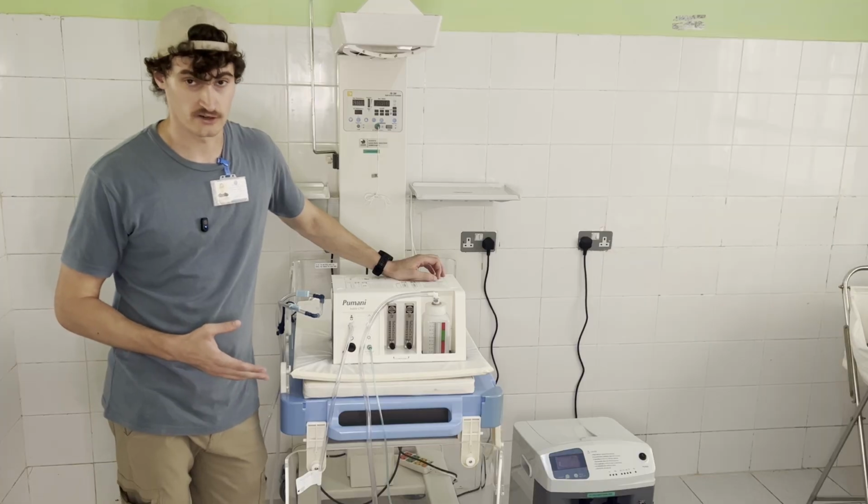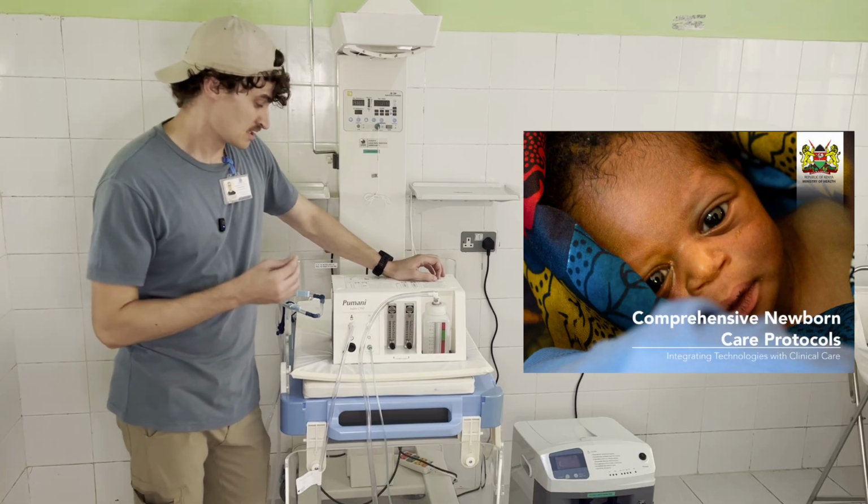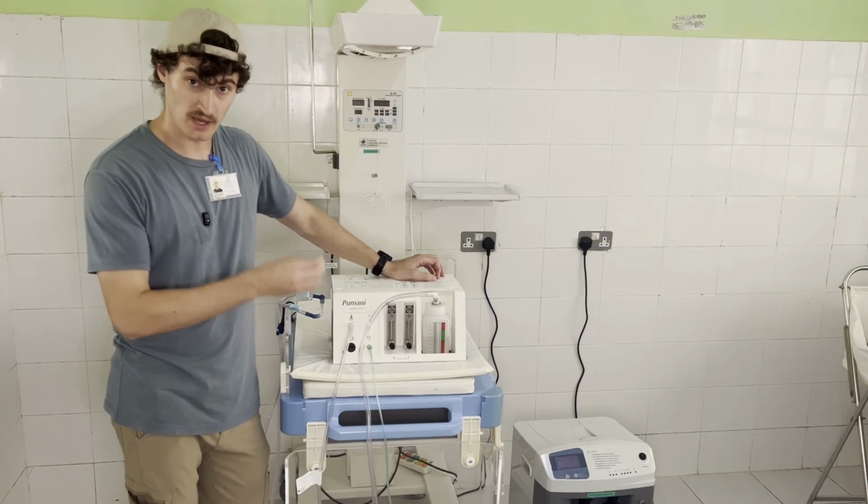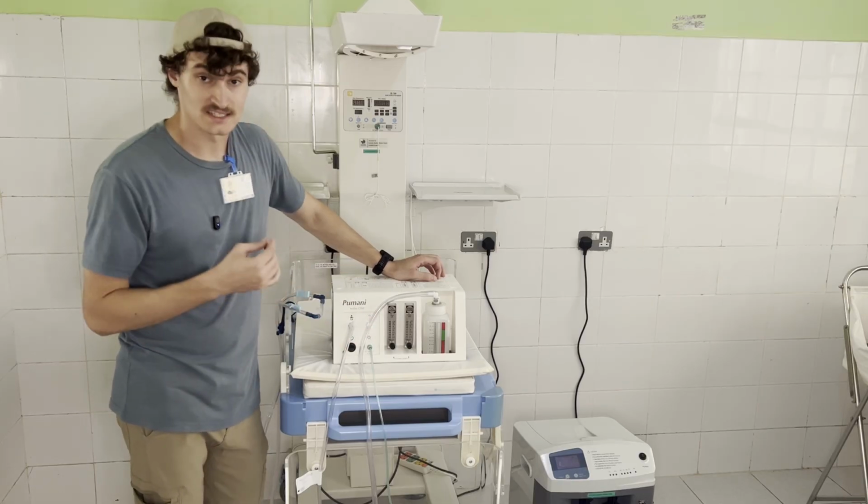Again, as far as nasal care goes, the comprehensive care guidelines state that you should provide nasal saline drops to the patient in order to prevent skin breakdown.